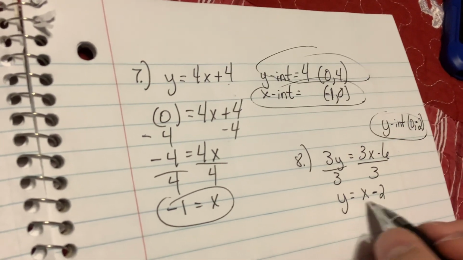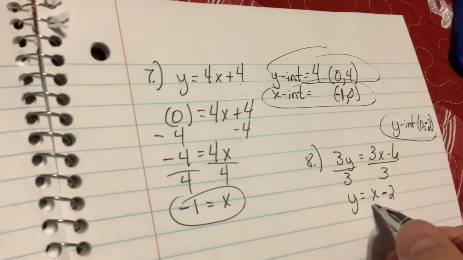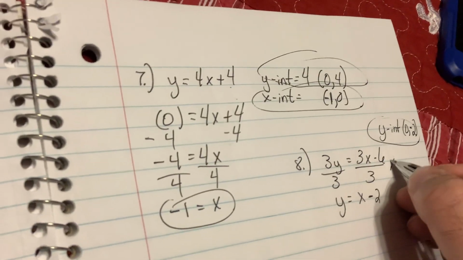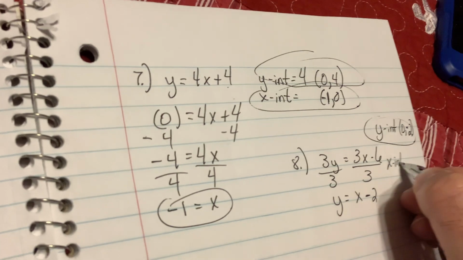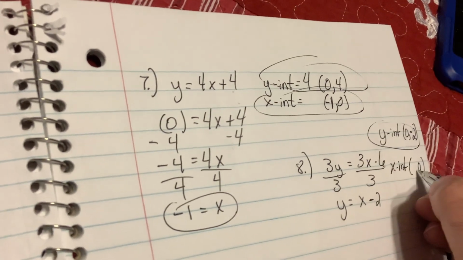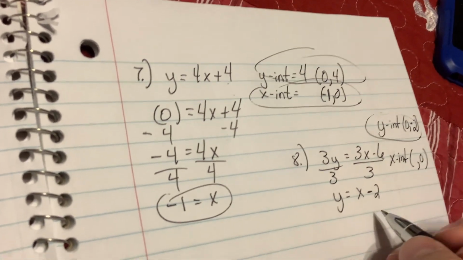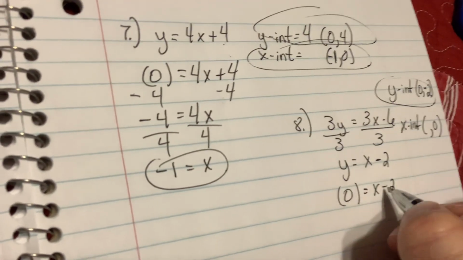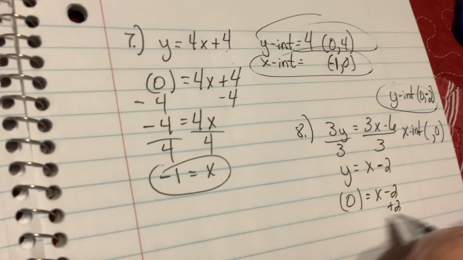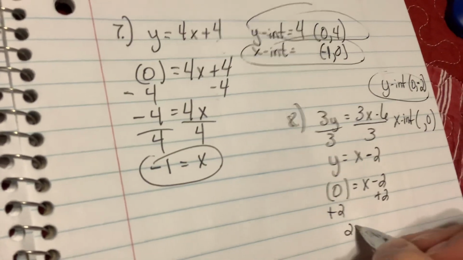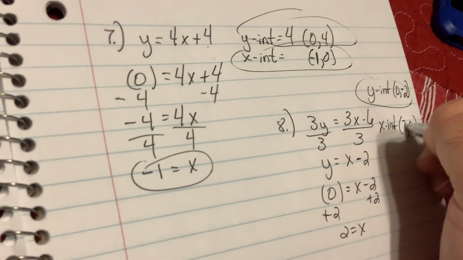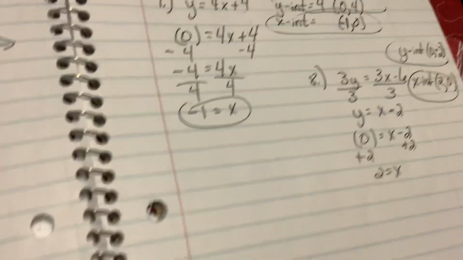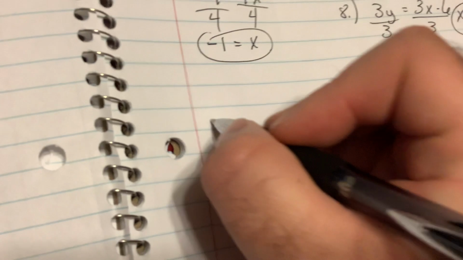Now, using this same equation, I like to use it after I do all this because it's just simple, now we need to solve for our x-intercept. When our y is 0, what is going to be my x? So we're going to plug in 0 for y and solve for x. All we need to do is move the 2 over, and 2 is x. So (0, -2) for y-intercept, (2, 0) for x-intercept. Okay, number 9.